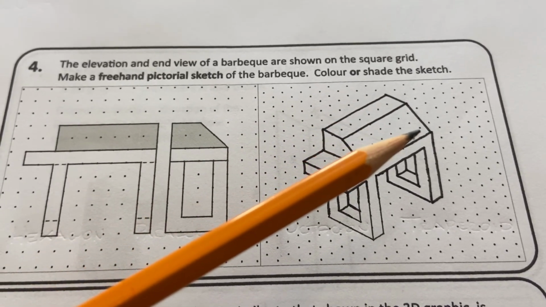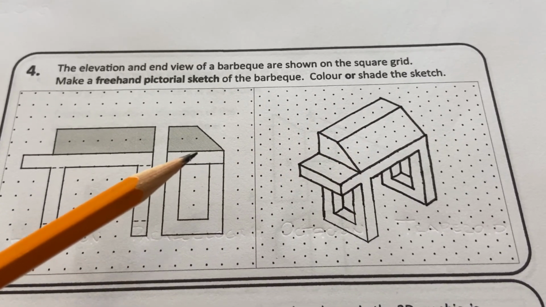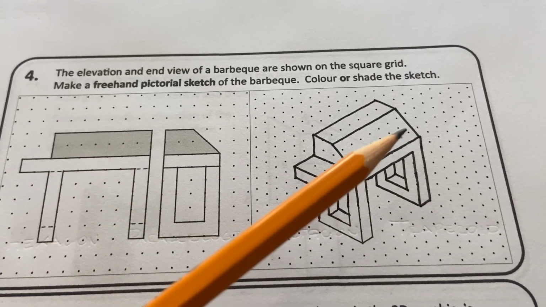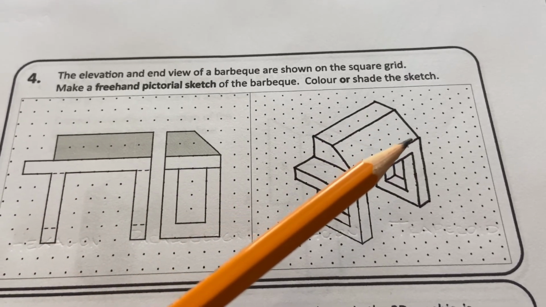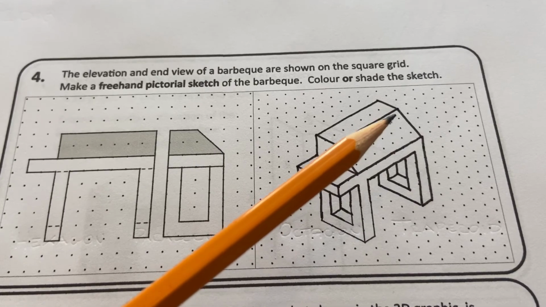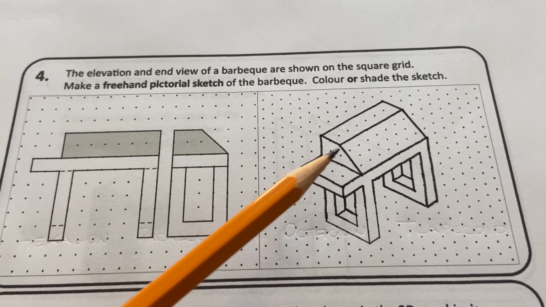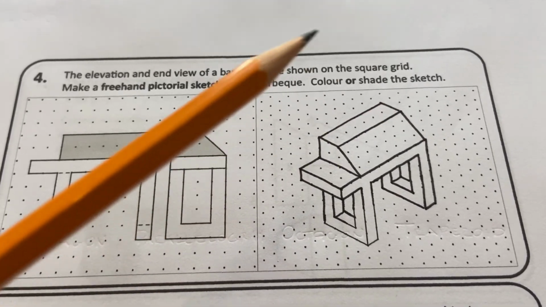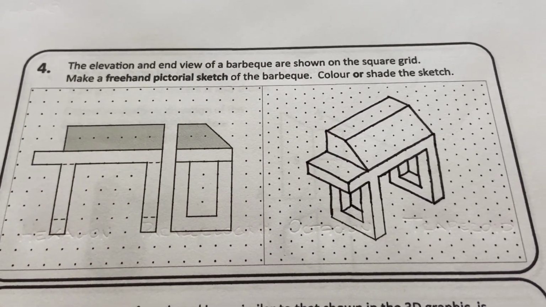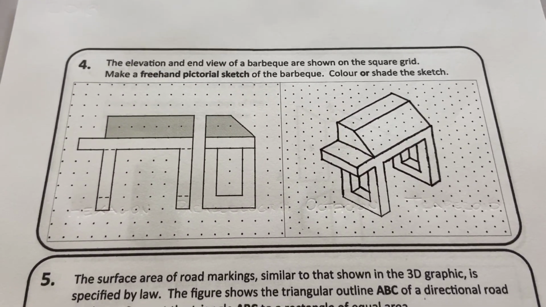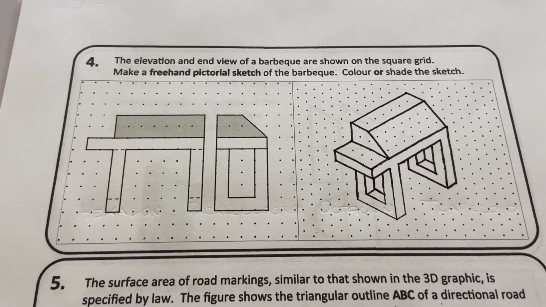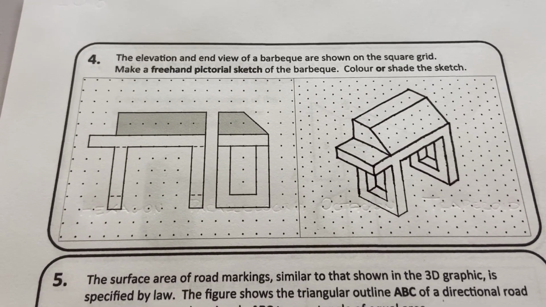The sloping surface up here, you can see it's back 2 and up 2. So if we want to get that line from this corner here, we go back 2 and up 2, and from this corner here you go back 2 and up 2, and then connect those lines together. So not a particularly difficult question just to get that shape out of it.